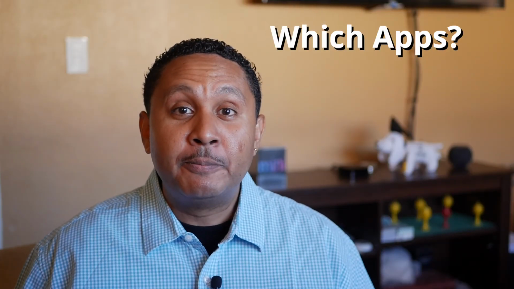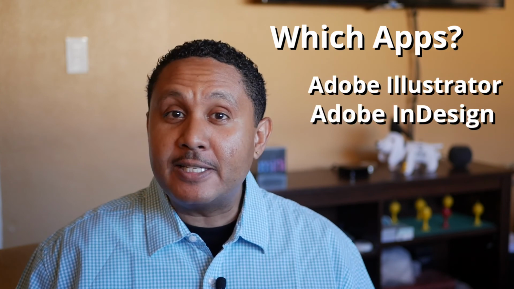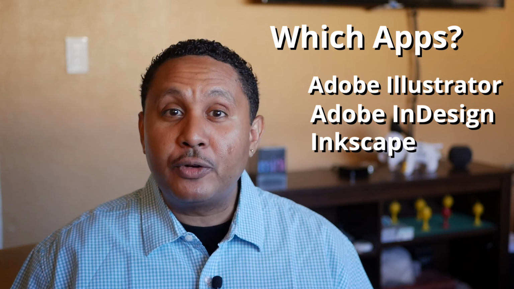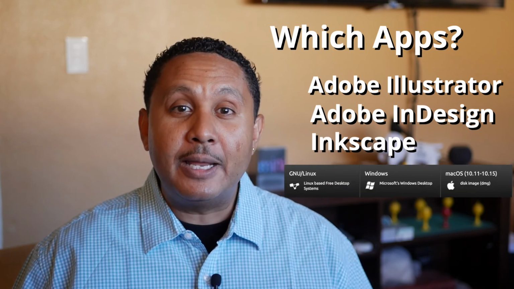Which apps support SVG? There are quite a few. The first ones I learned about long ago were Adobe Illustrator and Adobe InDesign. Just a few moments ago, I told you about Inkscape, which is a free open source app available for GNU Linux, Windows, and Mac OS.